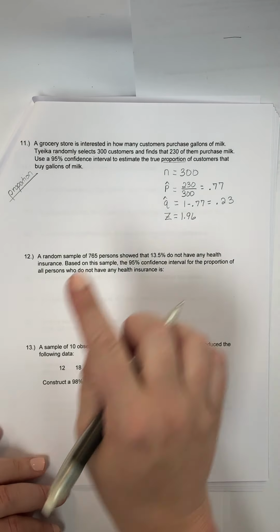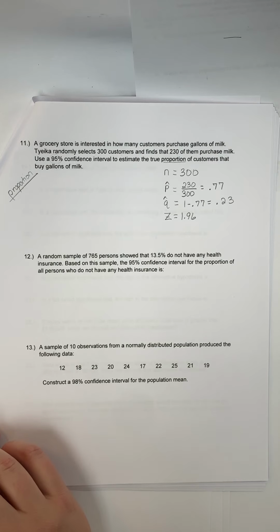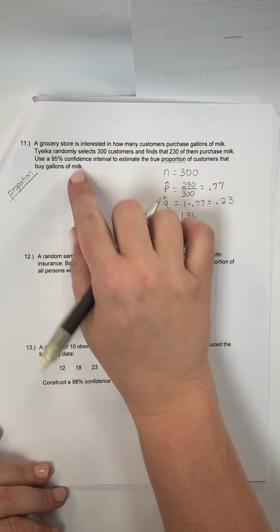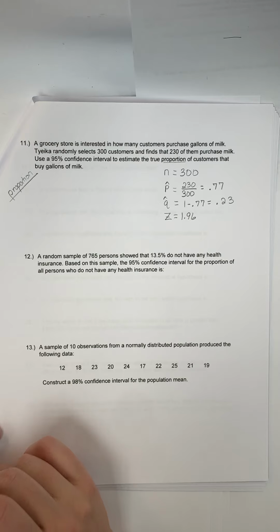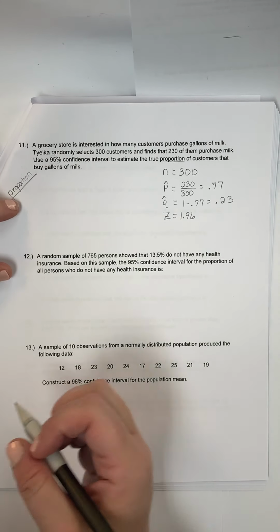Okay, so that's a tricky one. You may have that. It's not a grocery store. Taika's not there buying milk, but if you end up with a proportion problem that gives you two numbers here, it means you have to create one. Okay, all right, here we go.